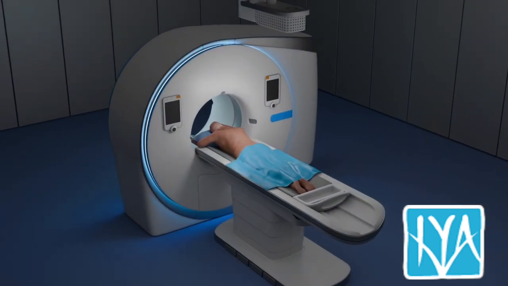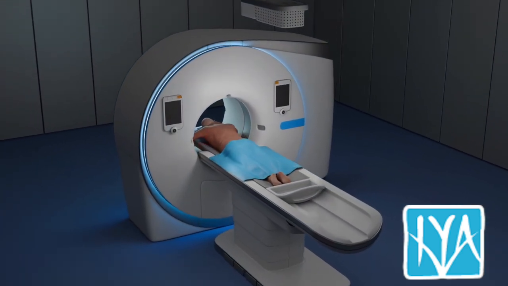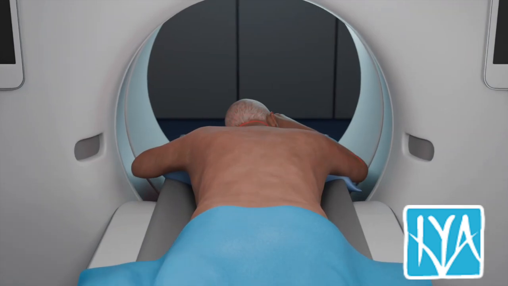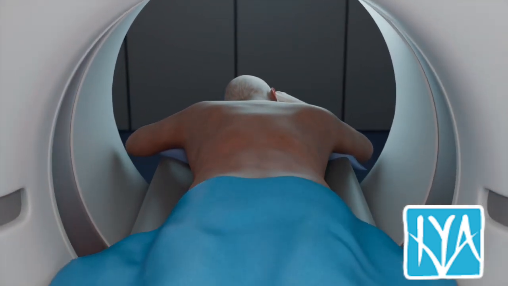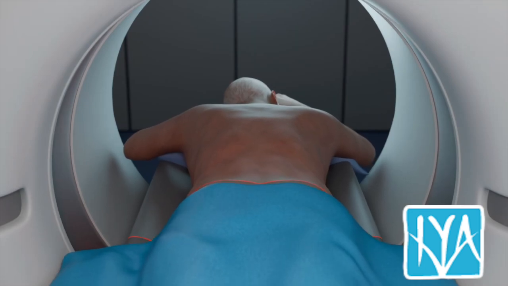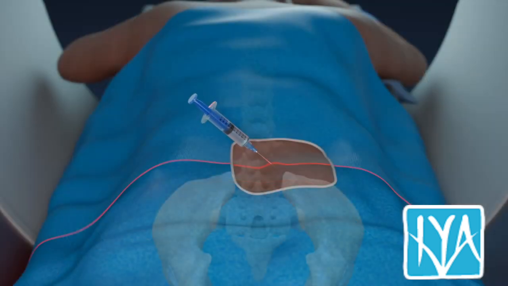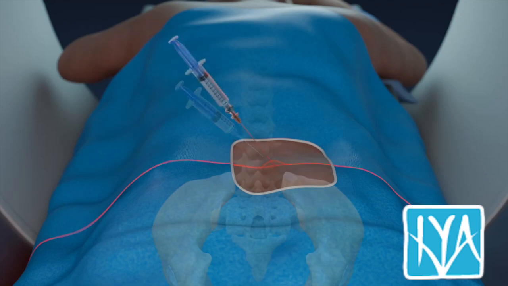CT guidance provides superior precision for deep or complex bone marrow biopsy sites. A preliminary CT scan is performed to identify the exact biopsy location and determine the safest needle trajectory. The skin and periosteum are anesthetized with local anesthesia.